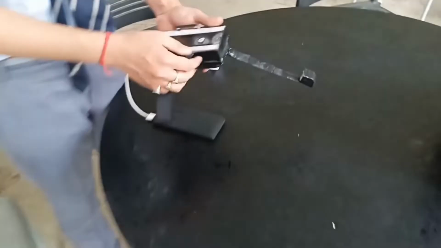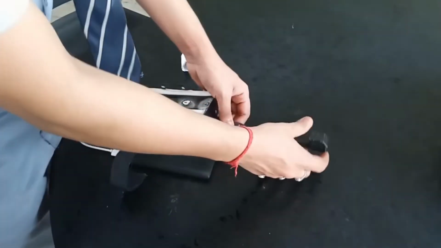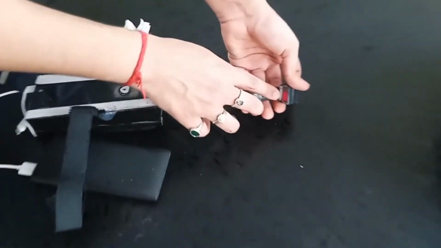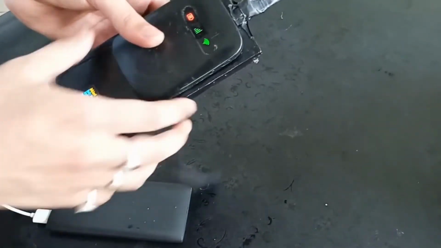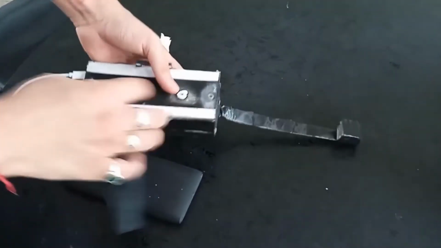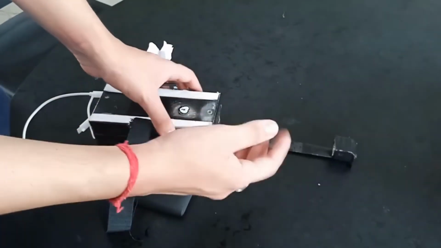So now I'm going to demonstrate our project. This is the autonomous health beacon prototype. Here we have attached the oximeter sensor. This is the thermal sensor, the OLED display, and the router. Inside there is a Raspberry Pi to which all of the connections are made.